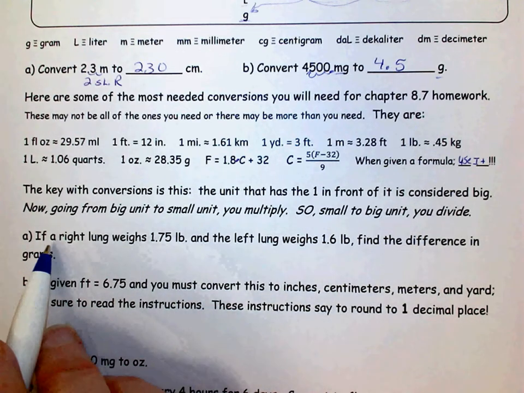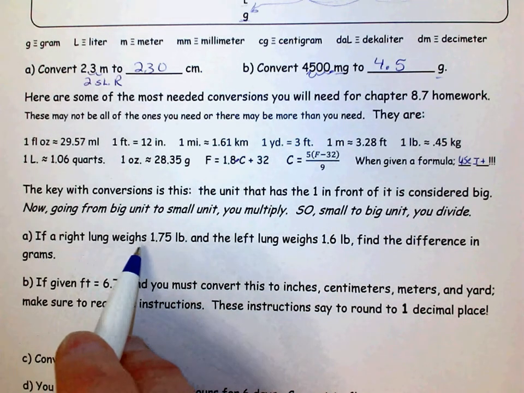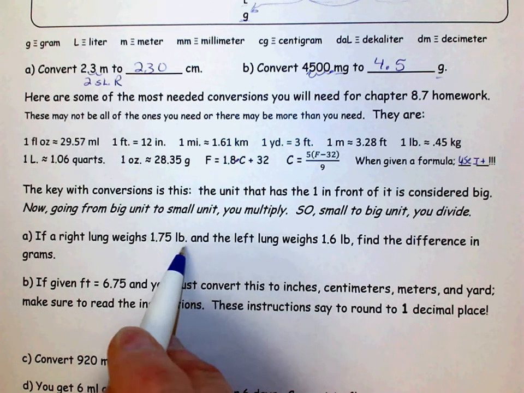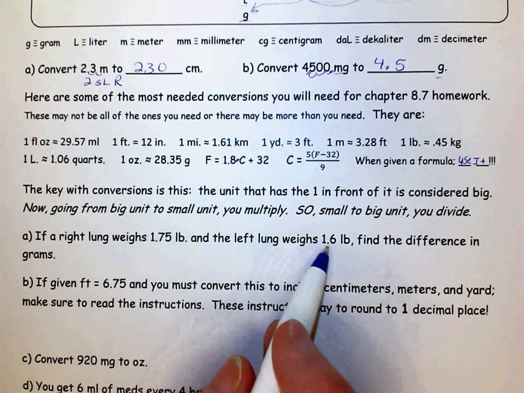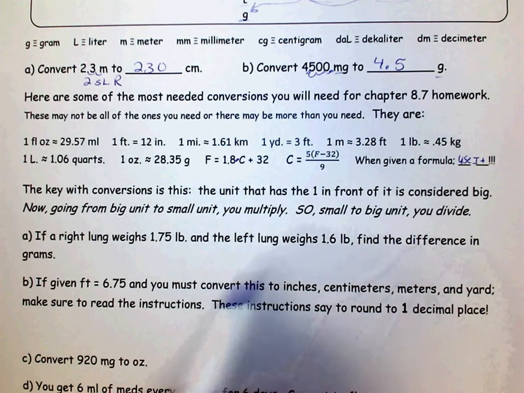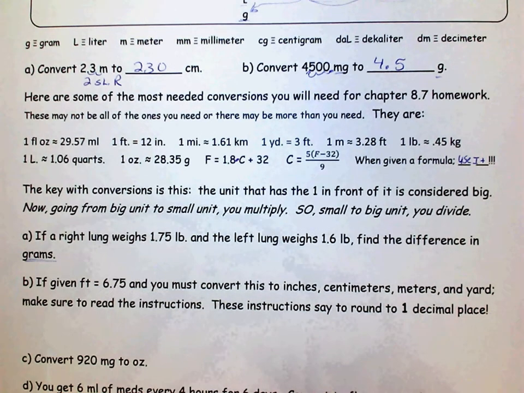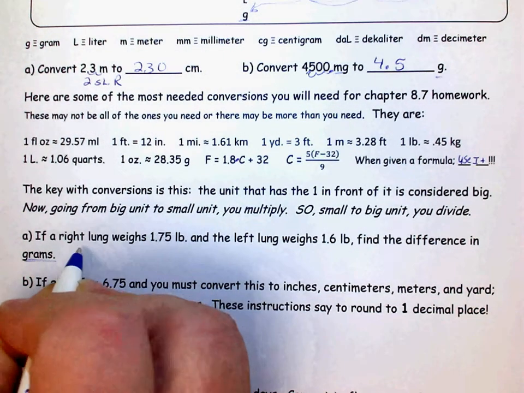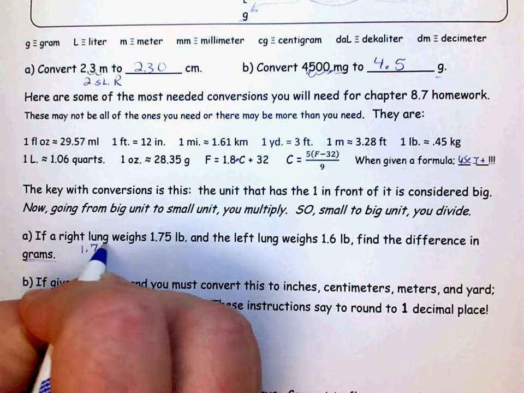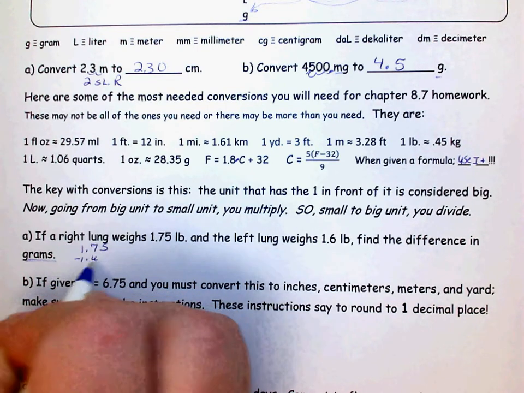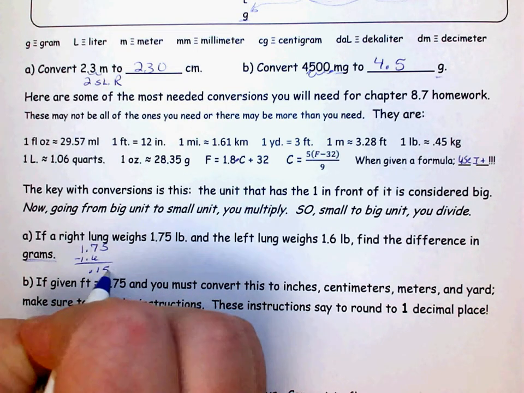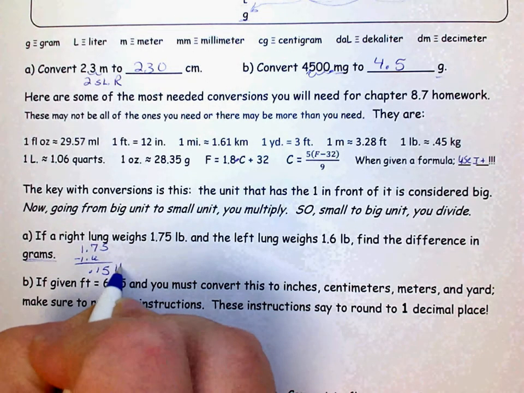Now, if a right lung weighs 1.75 pounds and the left lung weighs 1.6 pounds, find the difference in grams. Well, first we got to subtract. So 1.75 minus 1.6 leaves us 0.15 pounds.